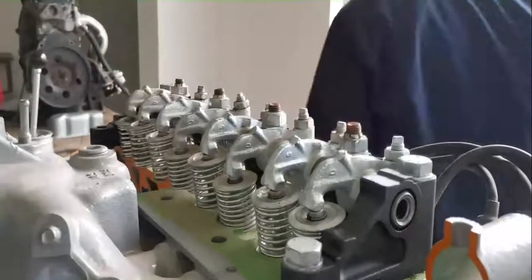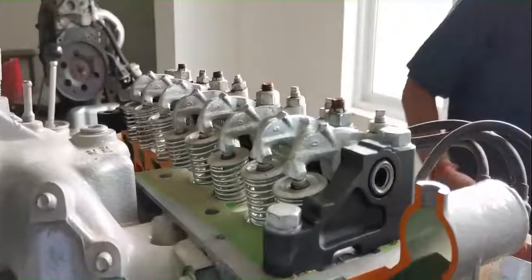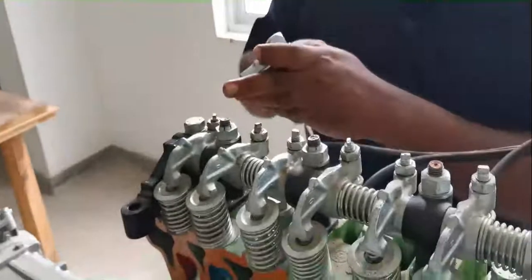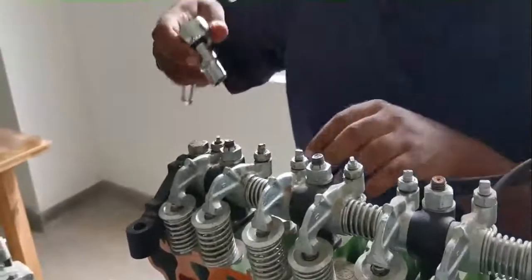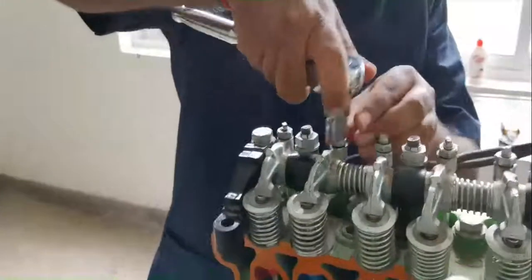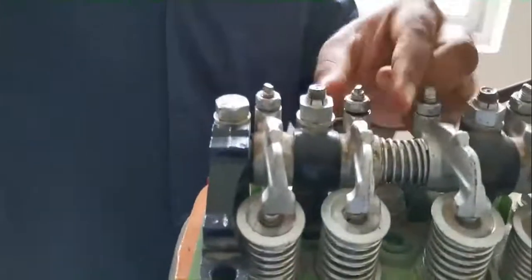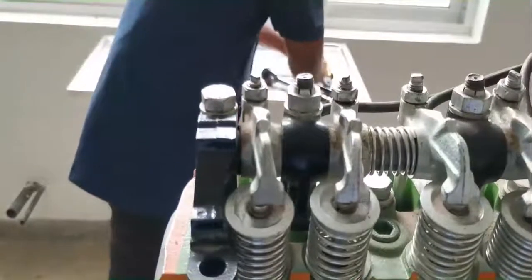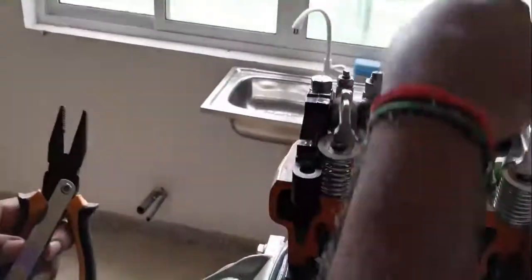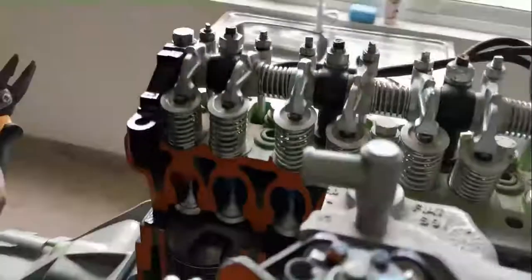So now you can see how we can adjust. So first I need to loosen this nut. Okay, now this nut is loose, and this is an intake valve.